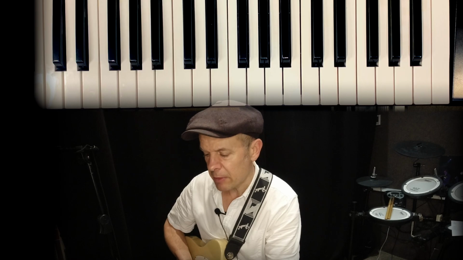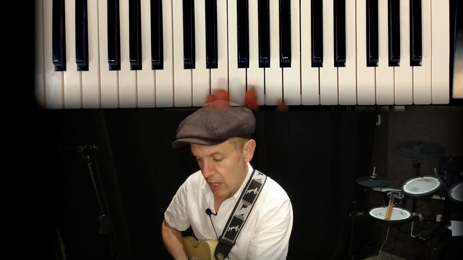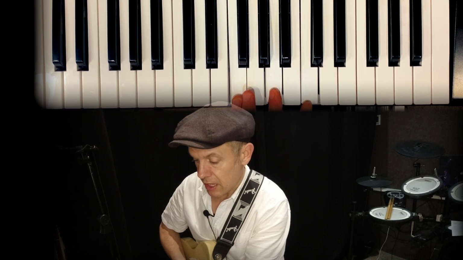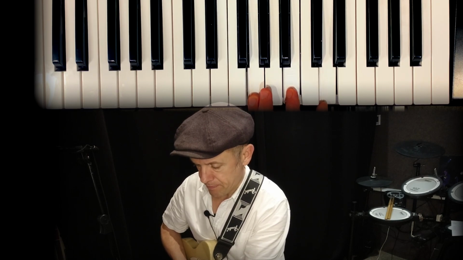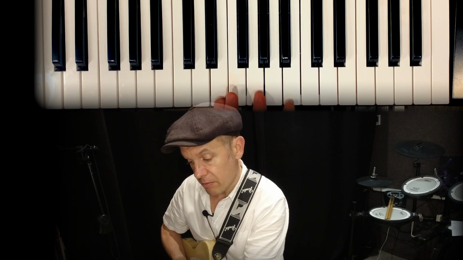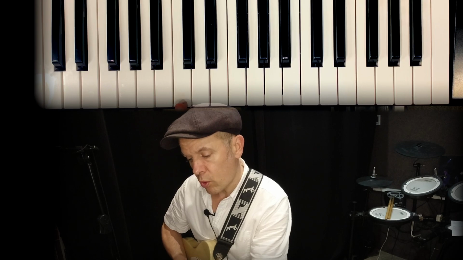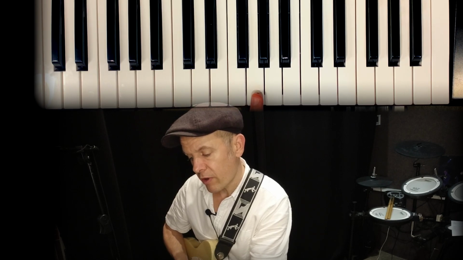Notice I'm not using the words major and minor, as they're quite similar sounding words and it can get a little bit confusing. Now the first chord is always a major chord. So is the 4th one and the 5th one. The 2nd, 3rd and 6th are minor. So we've got chord 1, 2, 3, 4, 5 and 6.